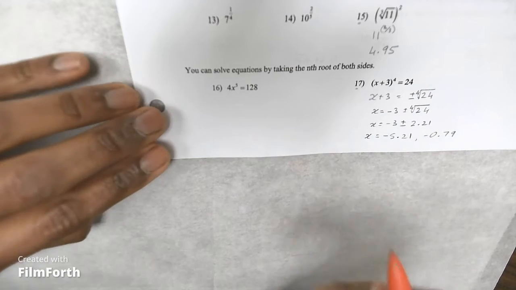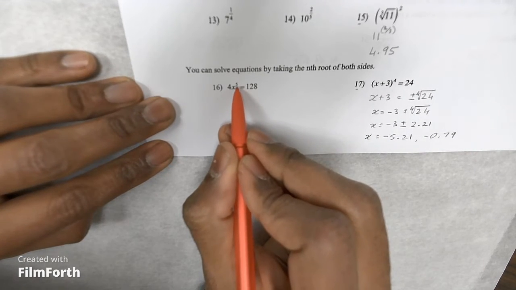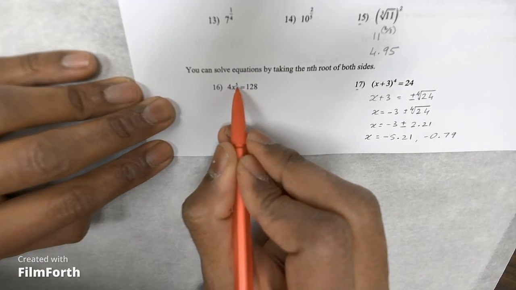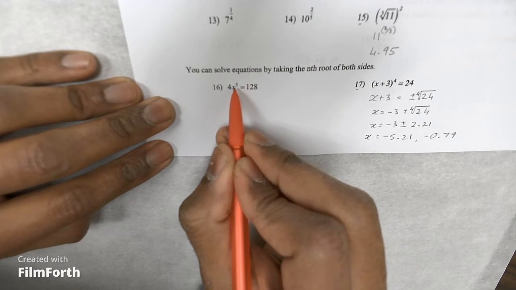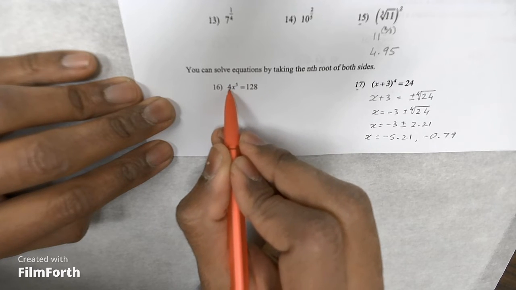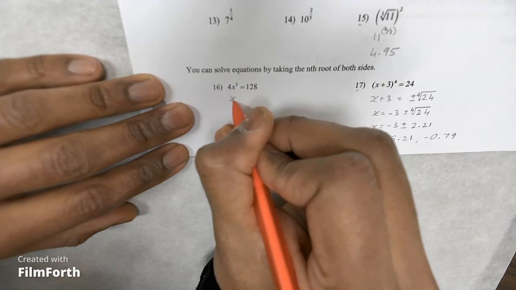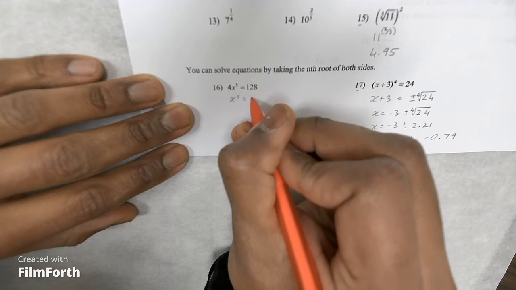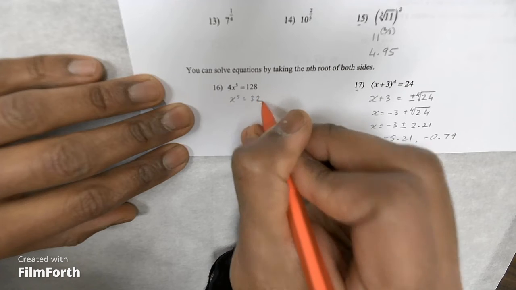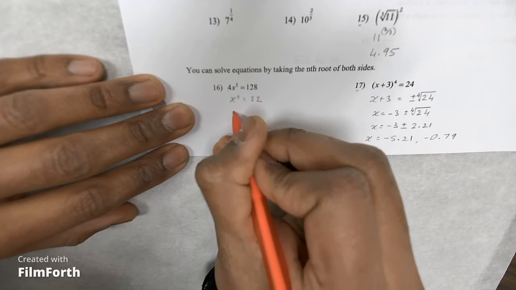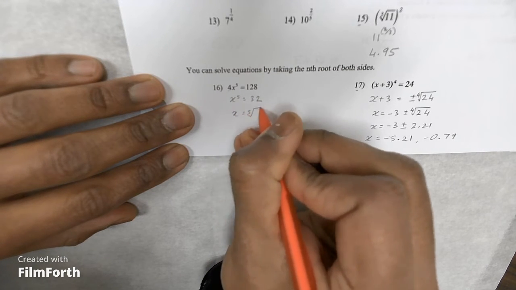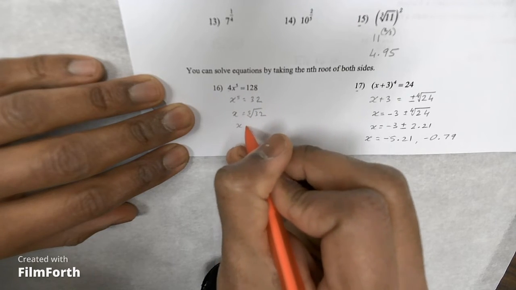For 16, you can do it either way. You can first get rid of the 5 or the 4 because this is multiplied. I think it's easier to get rid of the 4 first. And we can do x to the power 5 is equal to 32. And so what number multiplied by itself 5 times will give me 32? Well, the answer is 2.